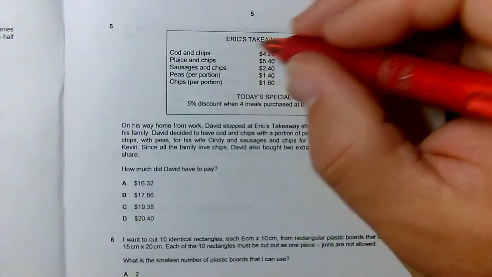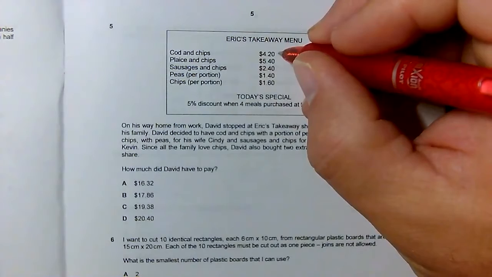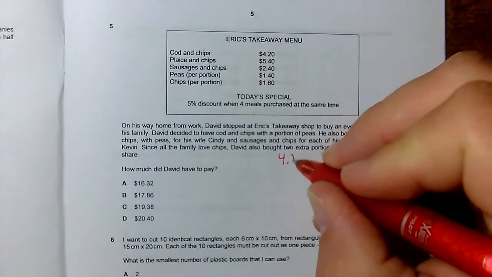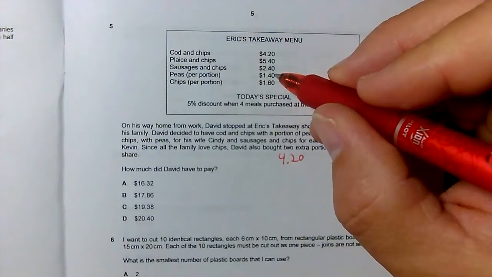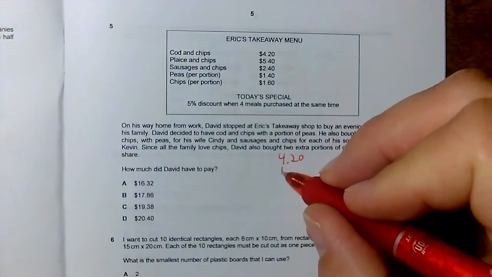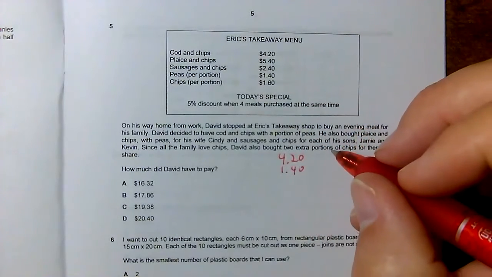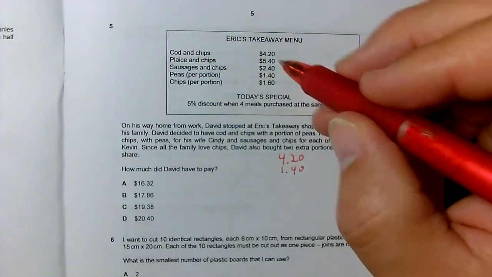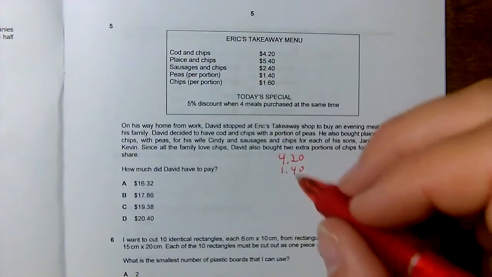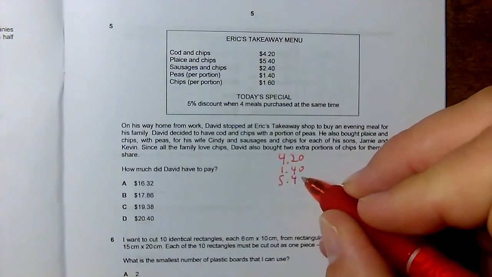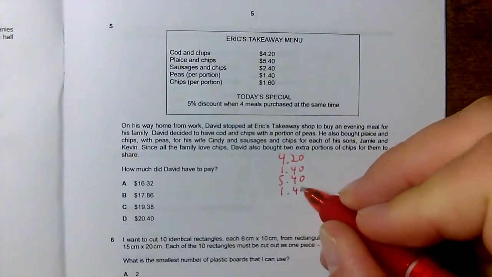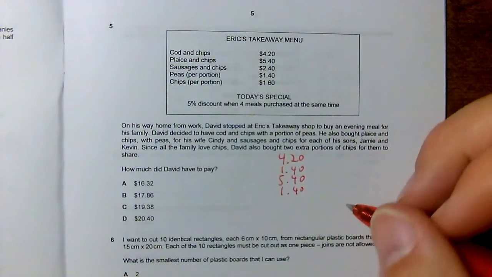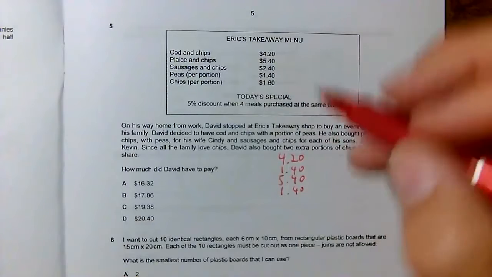But it said we had an order of cod chips. All right, so we have that first. But he also got an order of, or portion of, peas. Then we had an order of, I'm not sure how to say that one, but that second one on the list, followed also by a portion of peas. Then we had 2 of the sausage and chips.